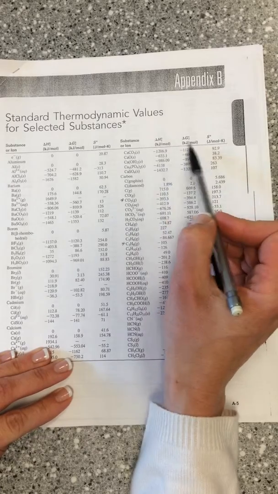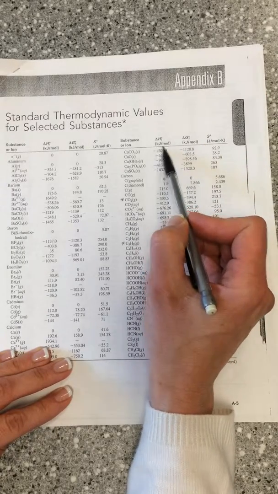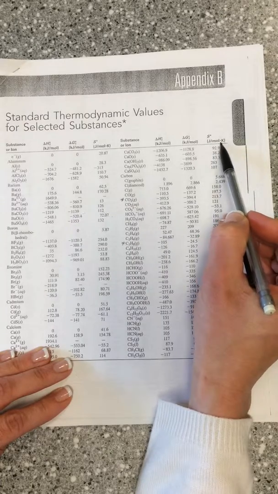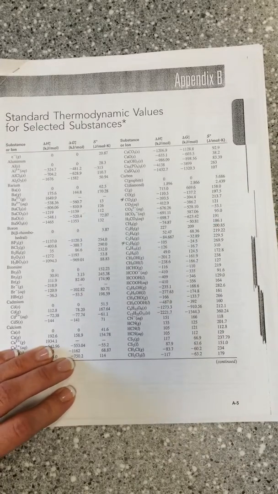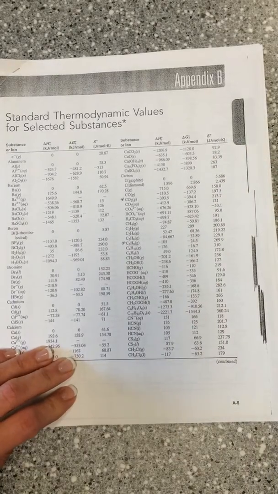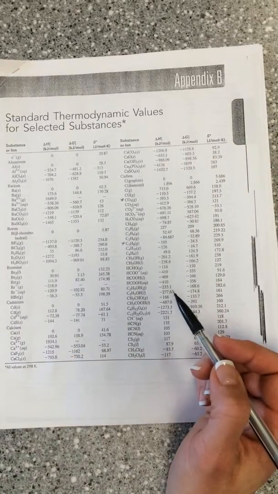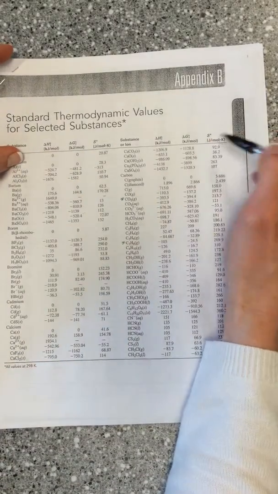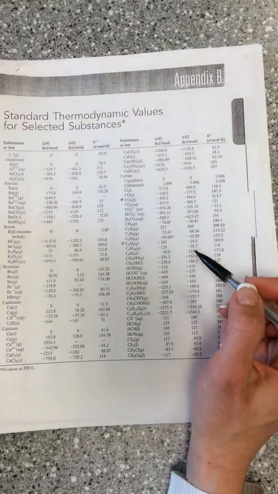Notice too that the units are different. Enthalpy and free energy are kilojoules per mole, and then entropy is joules per mole Kelvin. Again, the Kelvin there reminds us that entropy has a temperature dependence, and the units are given in joules per mole, not kilojoules per mole. So if we ever have to combine these terms, we'll have to make sure that we consider that so that we know we have the correct units for adding together.